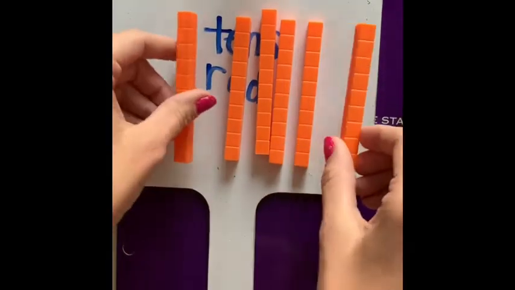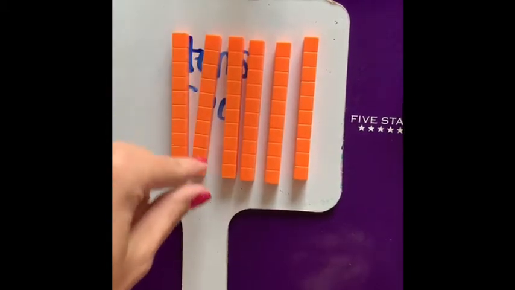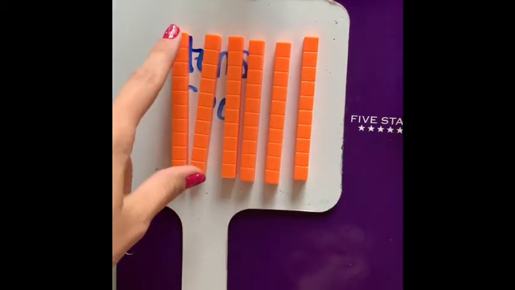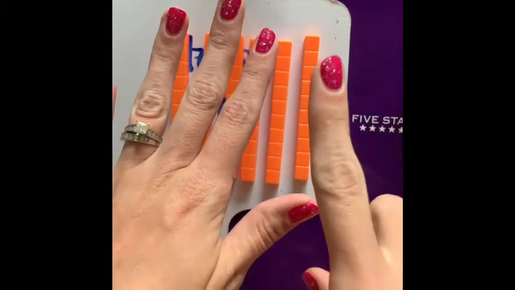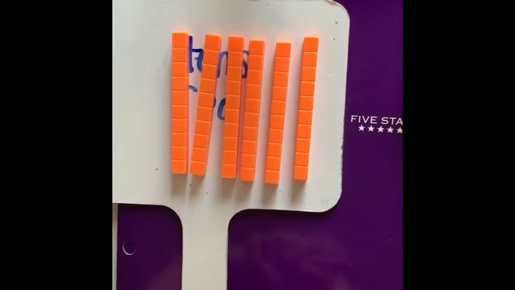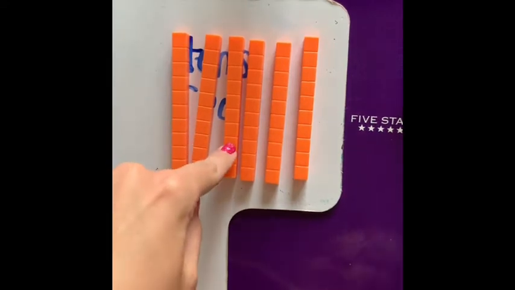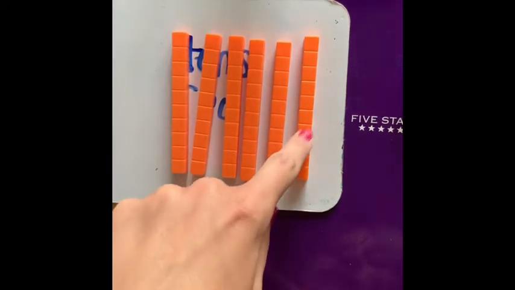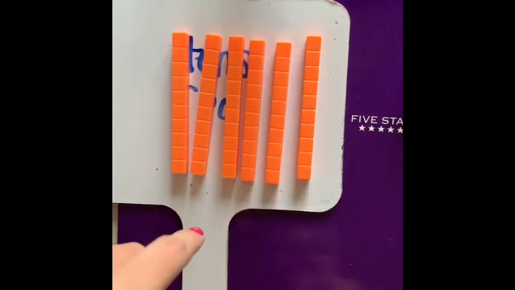Let me add a couple more to see if you can tell me how many there are now. First, let's count how many rods we have. How many tens rods? 1, 2, 3, 4, 5, 6. We have 6 rods, and I want to see what they equal in all, so I'm going to count by tens. 10, 20, 30, 40, 50, 60. So 6 rods equals 60.